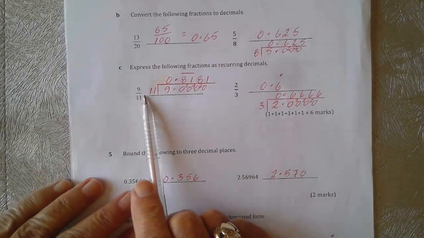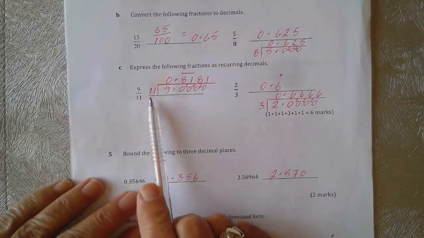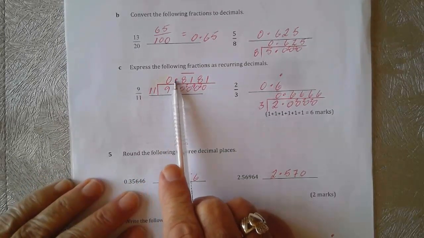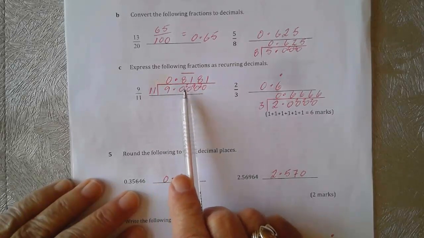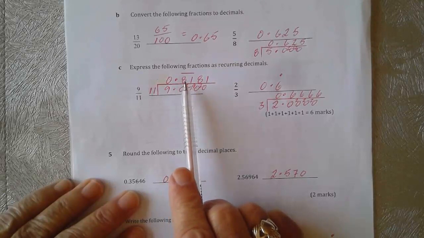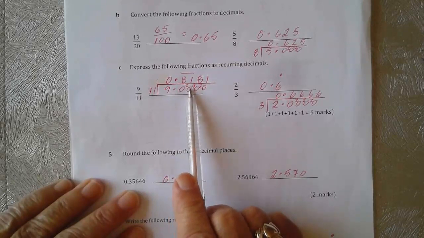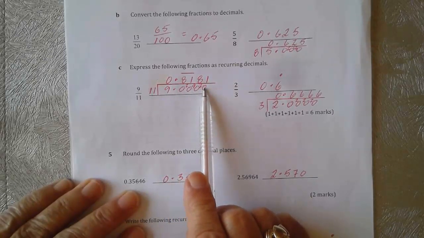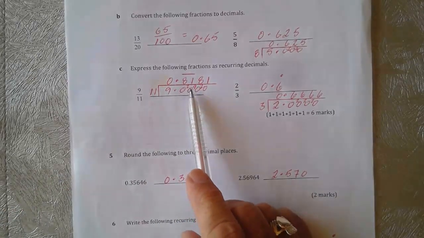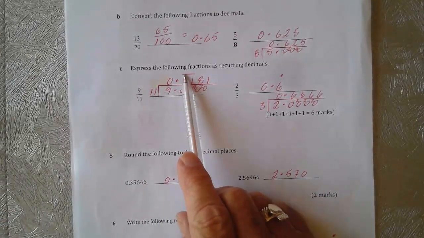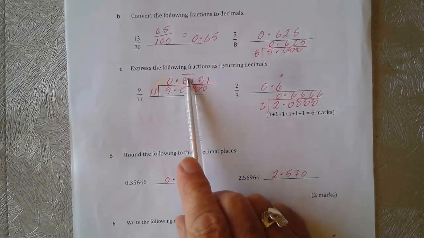This is 9 divided by 11. Okay, 9, I put my decimal point and then do a normal division sum. And notice that it's a repeated pattern of 0.81. It goes 8 times and it goes once, and it goes 8 times and it goes once, right, with 9 over. So we have 81, 0.81 with a line above it.